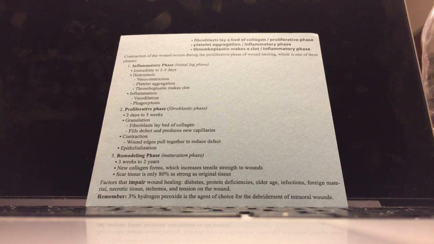The second phase is the proliferative phase, or fibroblastic phase.